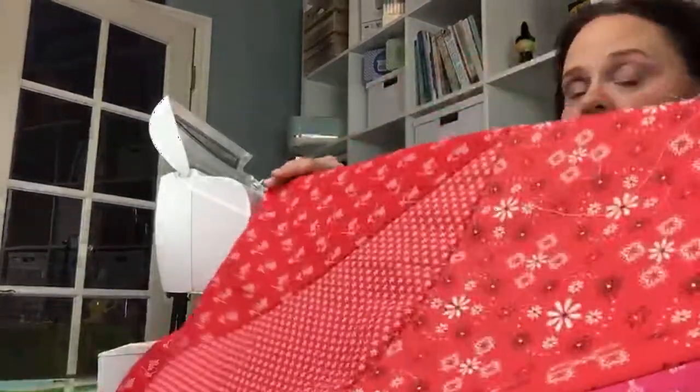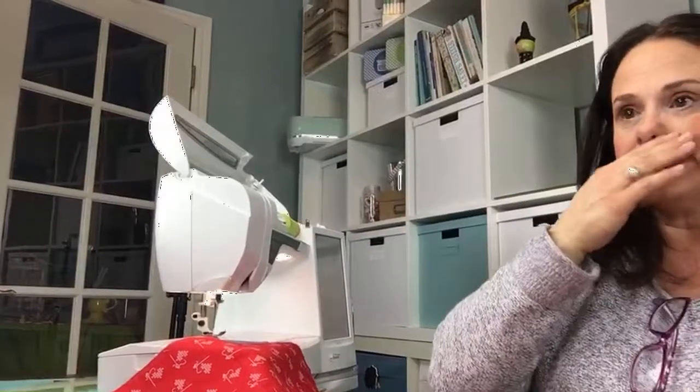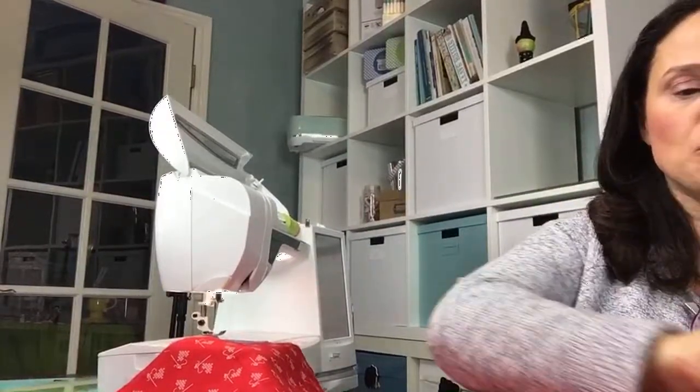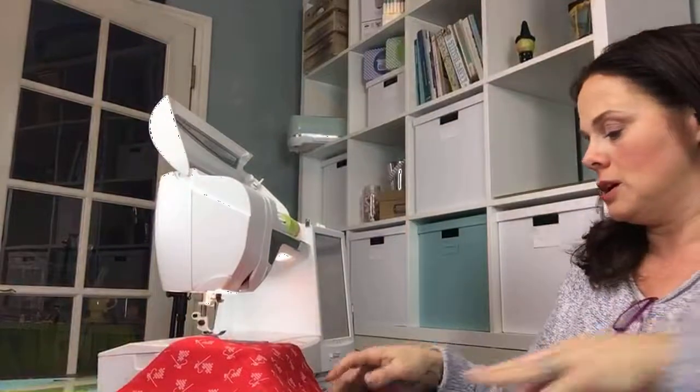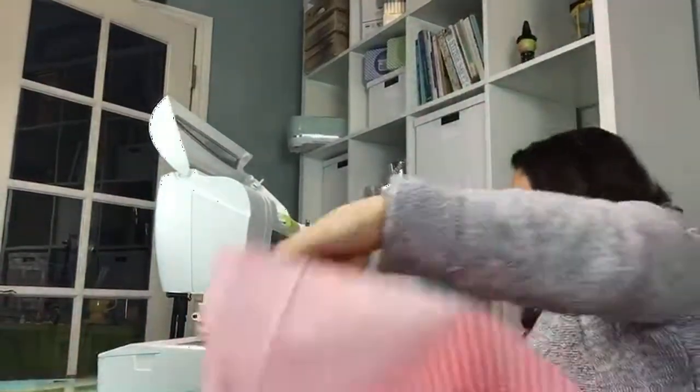Okay, we have this row finished. Now, okay, let's see. Oh, Vanessa, can you hand me one more piece of blue paper? Do you mind? A blue cardstock. I should have grabbed one more.